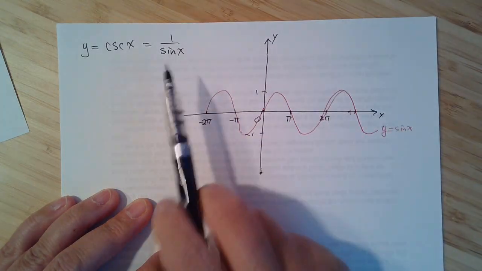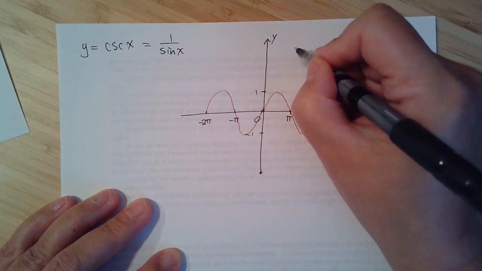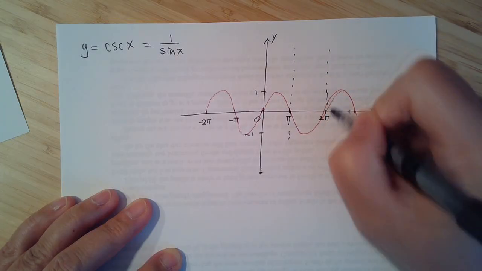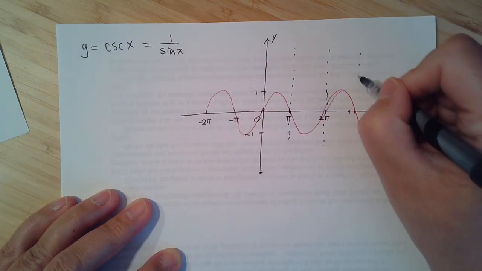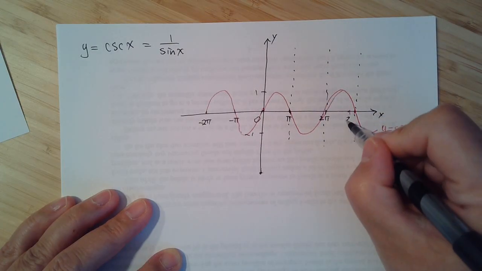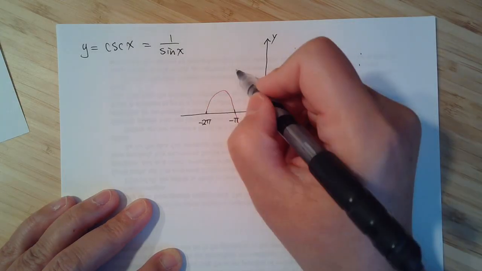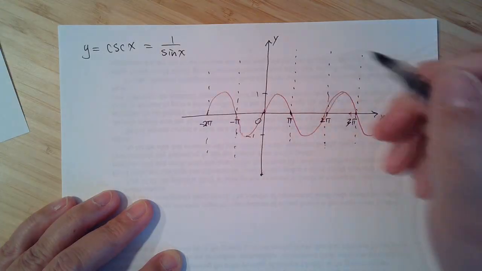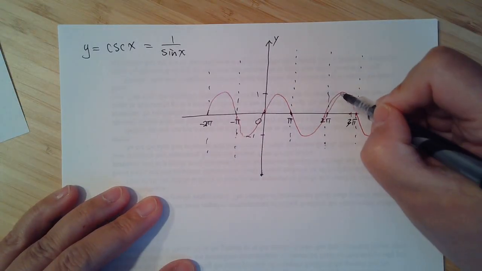When I take the reciprocal of it, you can imagine that for all the zeros, you cannot take the reciprocal. This is 3 pi. And so it's going to look like this.